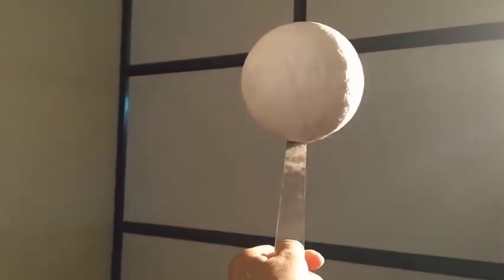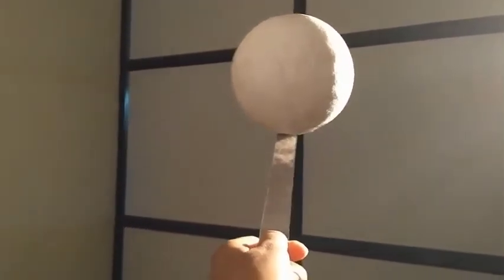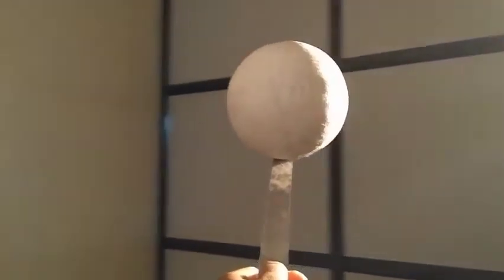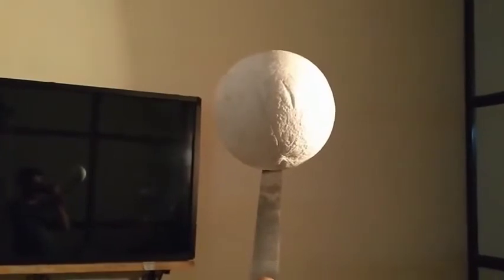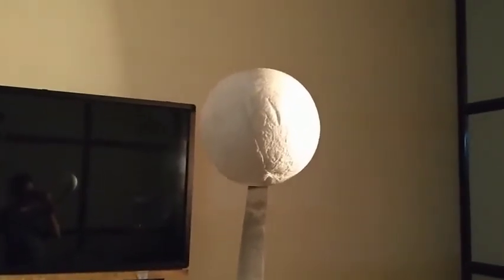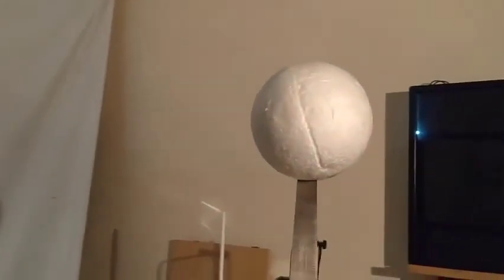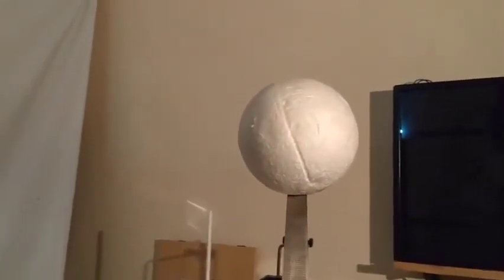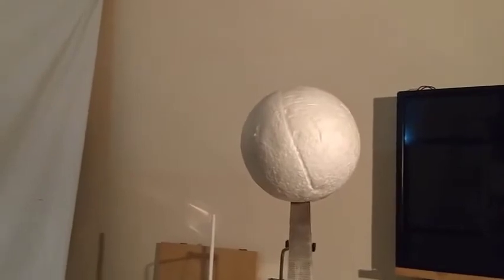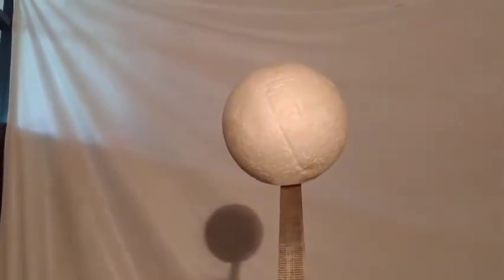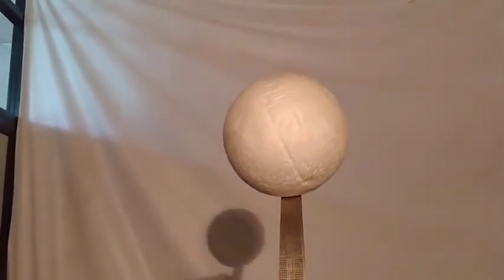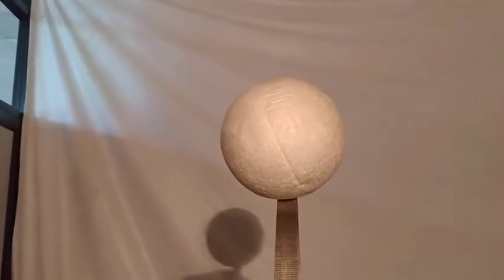So this is crescent moon, right? And it is called waxing crescent. Now we can see half moon. So this is first quarter. This is gibbous moon, or waxing gibbous. And at this position, you can see the moon fully, right? So this is full moon.